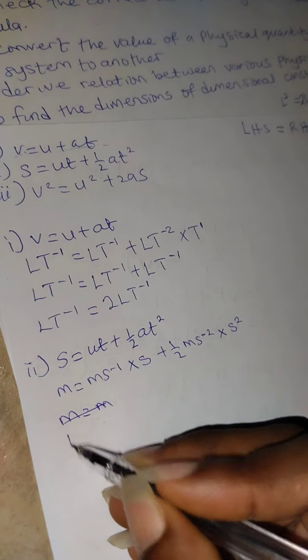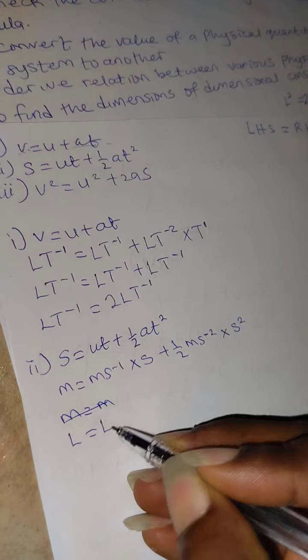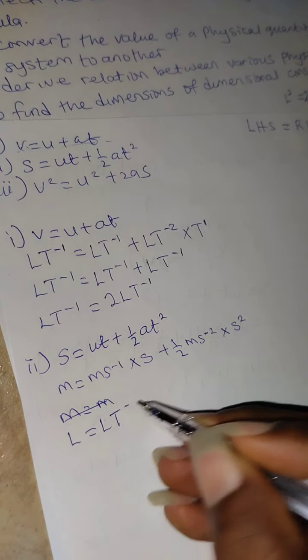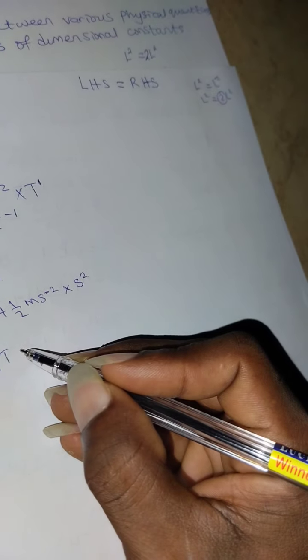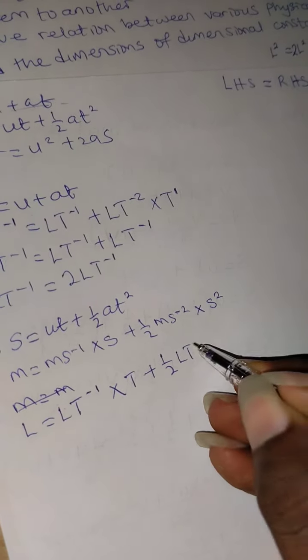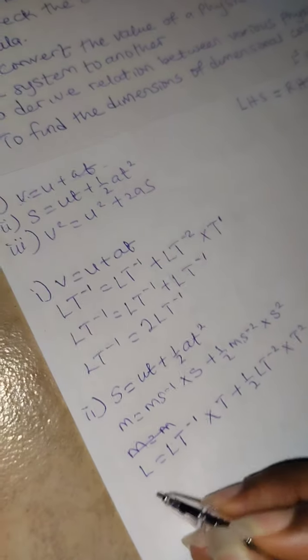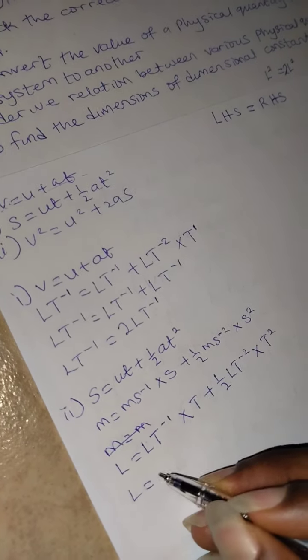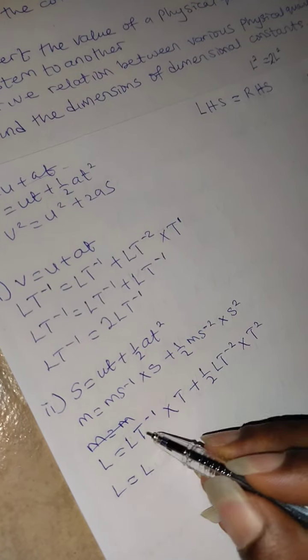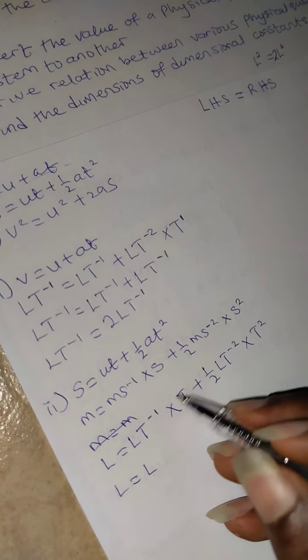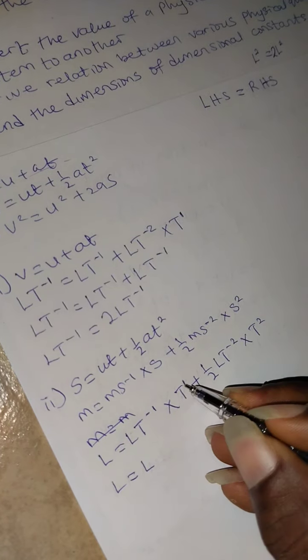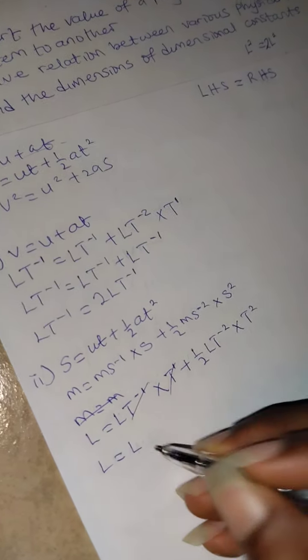So now let me move to the dimension. The dimension of meter is length. The dimension of meter per second squared is LT^-2. So LT^-1 times T plus half LT^-2 times T squared. So this way we are having L equals L. Don't forget that in indices, when you're having the same base multiplying each other, you will add their power. So let me say there is a 1 here. Minus 1 plus 1 means 0, so these cancel each other.